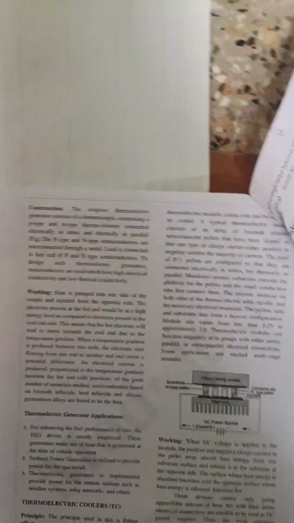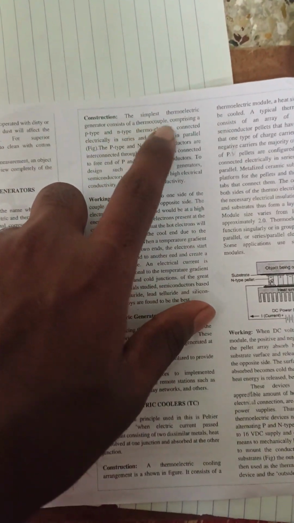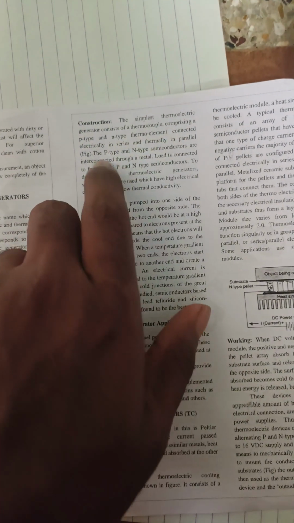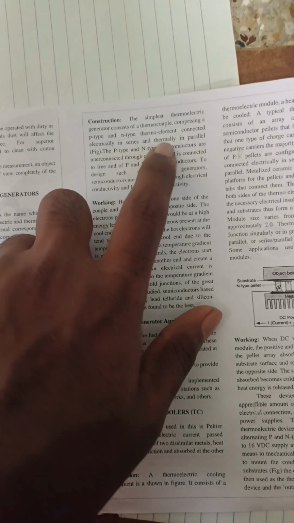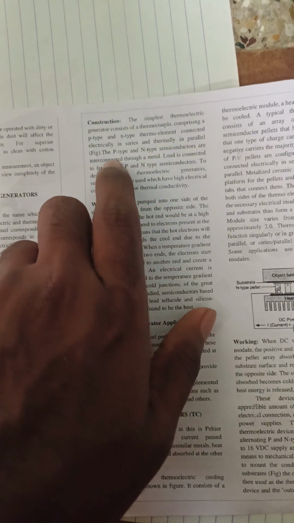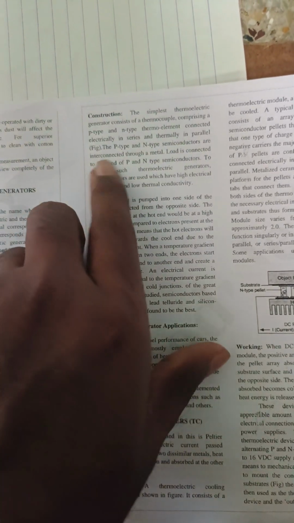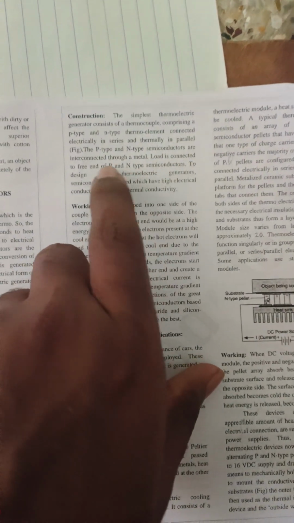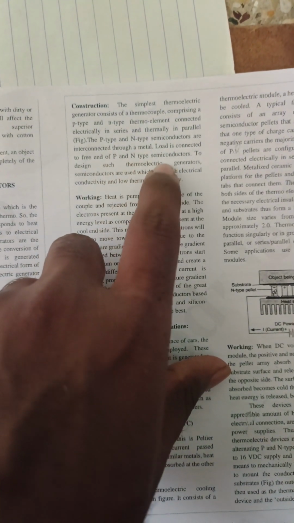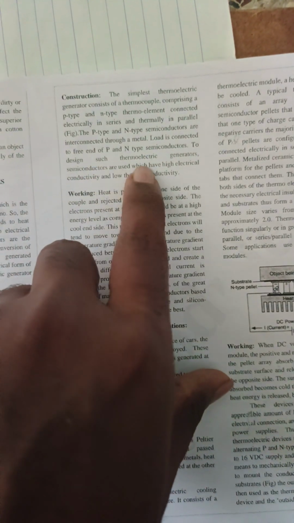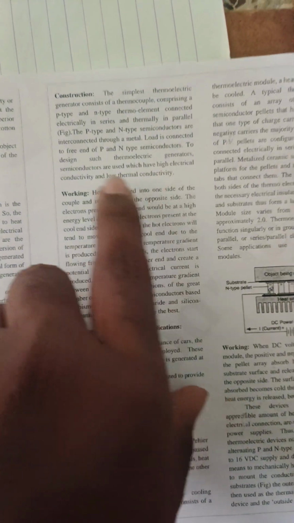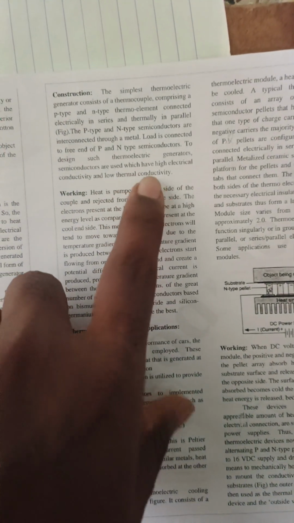The simple thermoelectric generator consists of a thermocouple comprised of p-type and n-type thermo elements connected electrically in series and thermally in parallel. P-type and N-type semiconductors are interconnected through a metal, and the load is connected across the P and N-type semiconductors. To design such a thermoelectric generator, semiconductors are used which have high electric conductivity and low thermal conductivity.